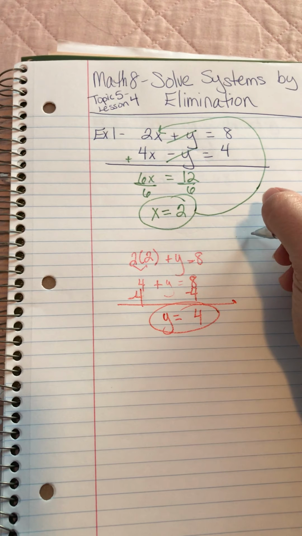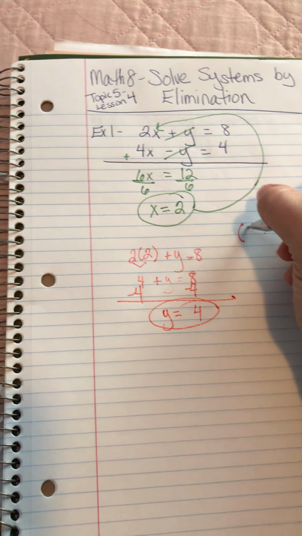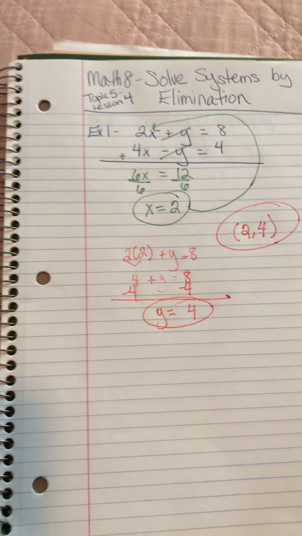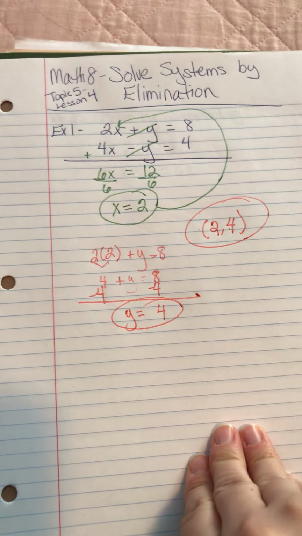So our lines cross at point 2, 4. That would be our answer. Okay?